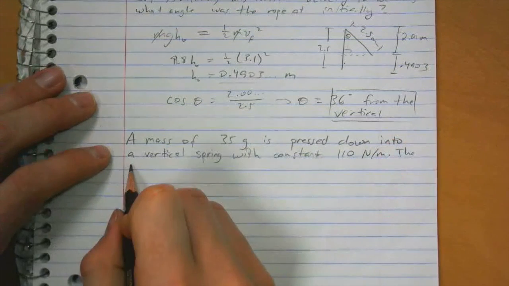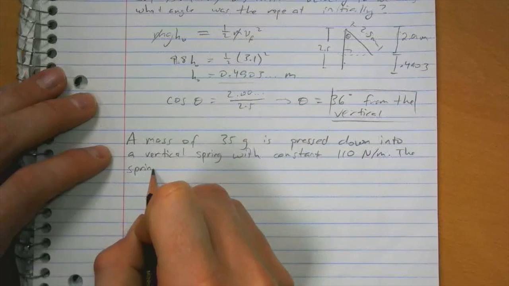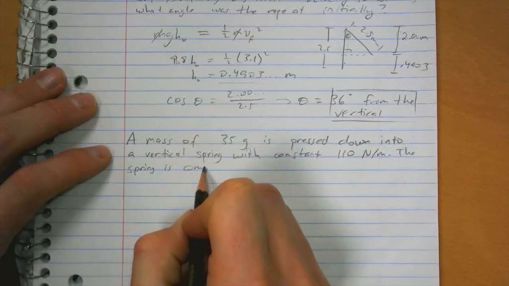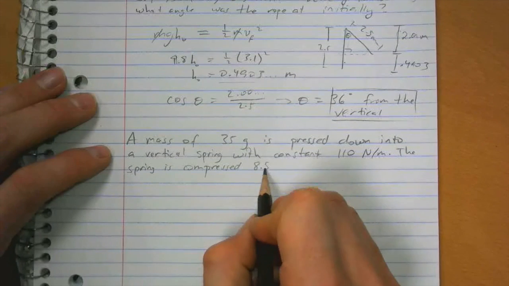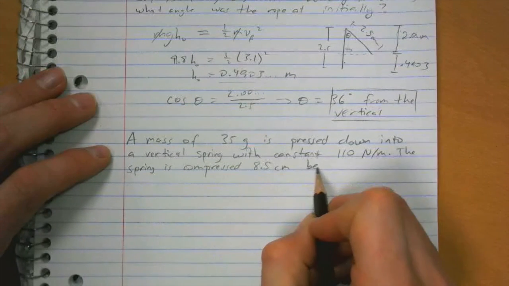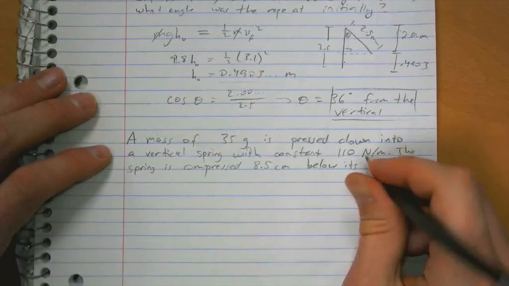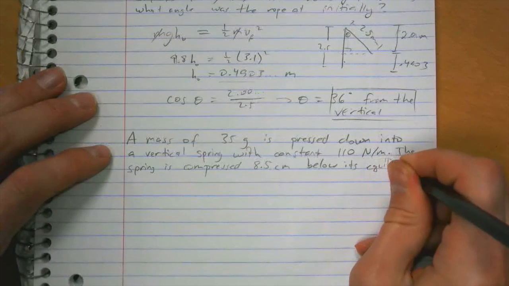The spring is compressed 8.5 centimeters below its equilibrium position.